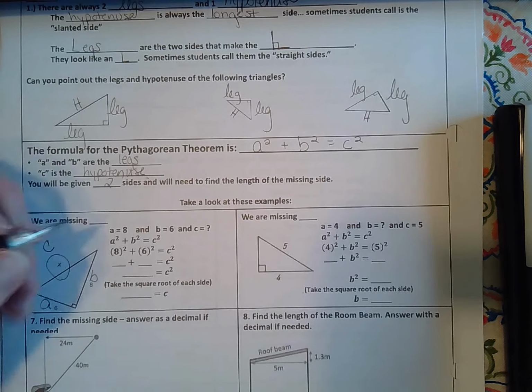So I have 8 squared instead of A squared. And I'd pick this B up, I'd throw it away, and I would replace it with a 6, so I have 6 squared. And then, well, I don't have any to throw that C away with, so it has to stay C squared. Now I evaluate. 8 squared is 64. 6 squared is 36. Add those together. 64 plus 36 on your calculator is 100.